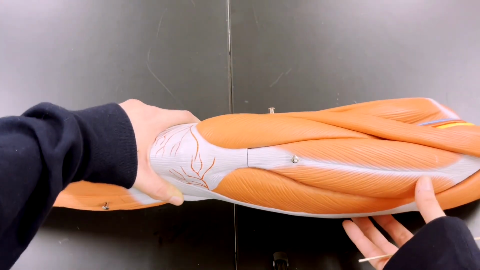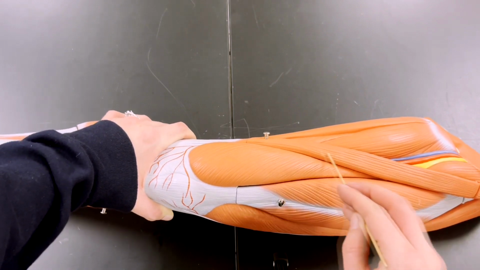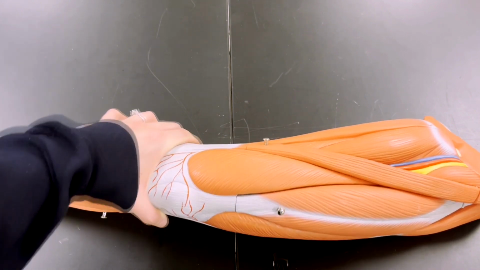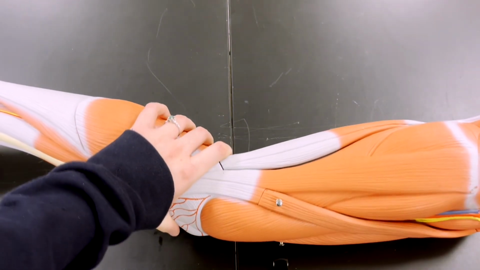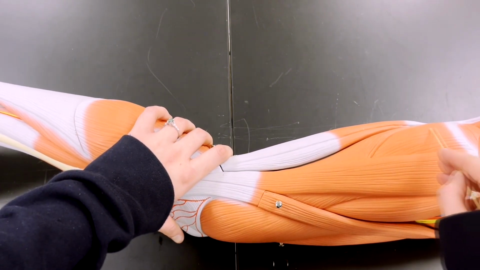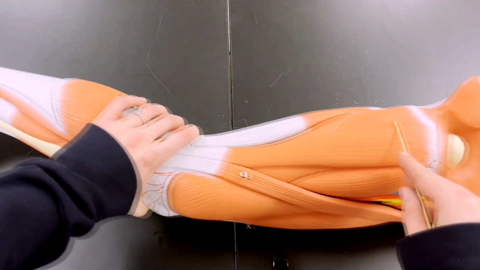All right. Next, we're going to look at our sartorius, which is going to be this muscle, just right here. And the sartorius' function is going to be to flex the hip and knee. Next, we're going to look at the adductor magnus, and its job is going to be to adduct the thigh. It's going to be right here.